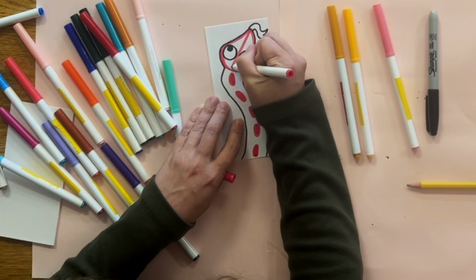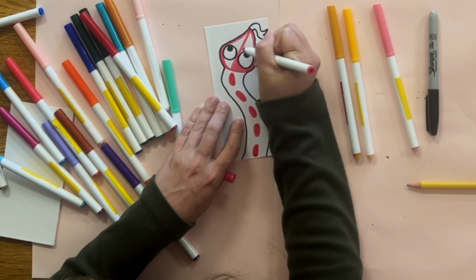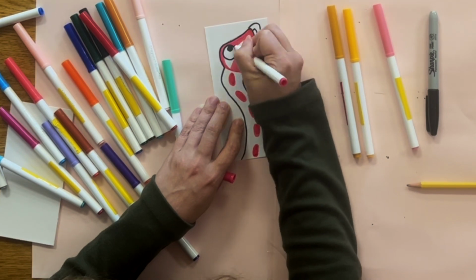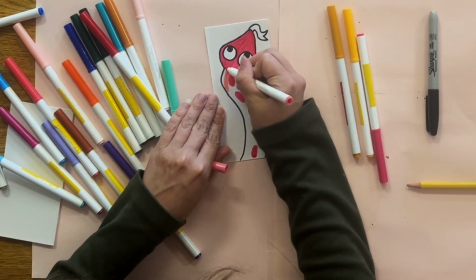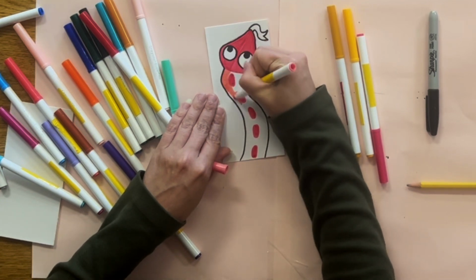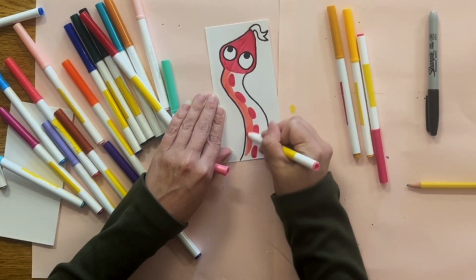As I color, I'll keep my lines going the same direction. If I start with up and down lines, I'll keep going with up and down lines and color very carefully in each part of my project. When I get to filling in the rest of the body, I will choose a similar color. In this case, I'll use the lighter pink. I will still keep my lines going the same direction as I color carefully.